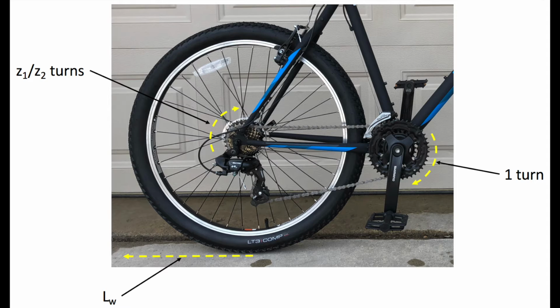But because the cog has a different number of teeth, Z2, it will rotate faster or slower than the chainring. For example, if the chainring has 40 teeth and the cog has 20 teeth, for every rotation of the chainring, the cog will rotate 2 times in order to match the 40 links pulled by the chainring.